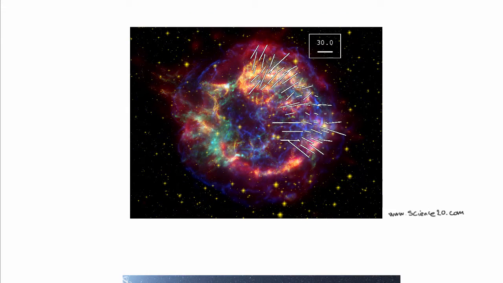Polarization is also used to study supernovae, exploding stars. Now we can understand, or at least try to understand, the details of the supernova explosion by using the polarization of the light coming from it. So this is the supernova remnant Cassiopeia A. Now the lines here all indicate the polarized emission. Now this emission is coming from the cold dust inside the remnant that we couldn't otherwise notice.